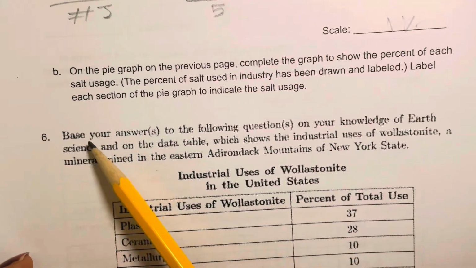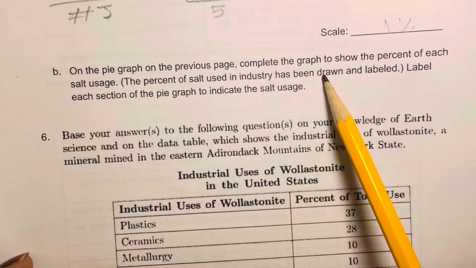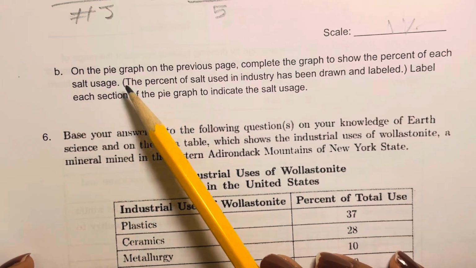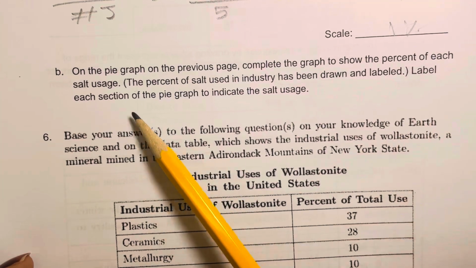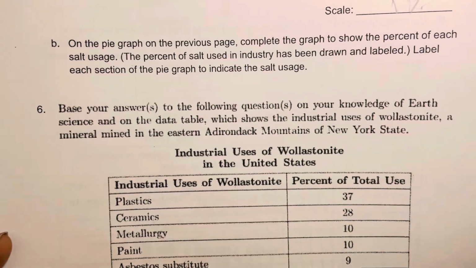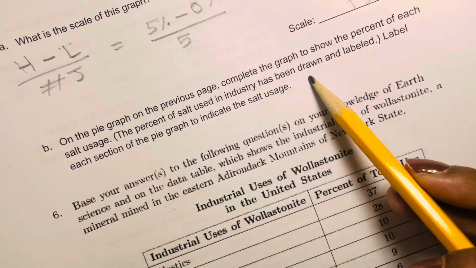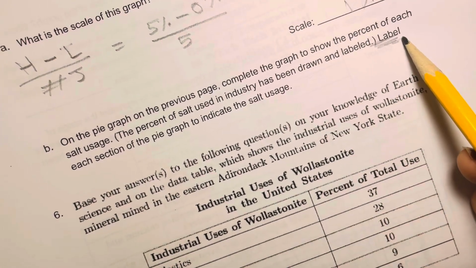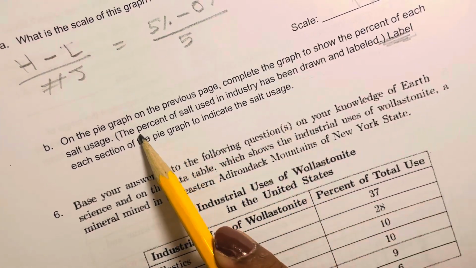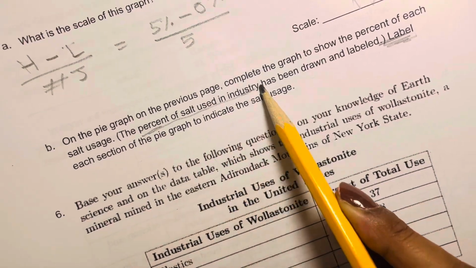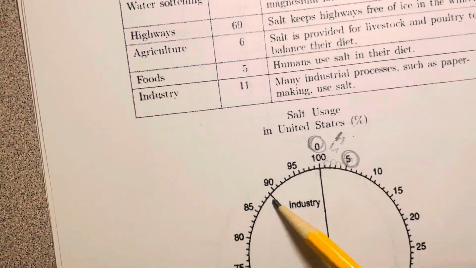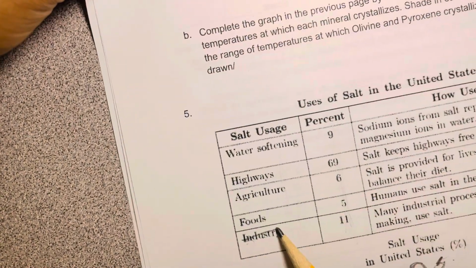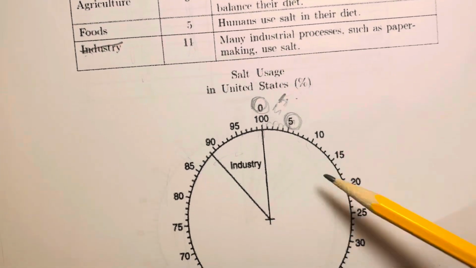Now if I go back to that page, part B, on the pie graph on the previous page, it says complete the graph to show the percentage of each salt usage. The percent of salt used in industry has been drawn and labeled. Label each section of the pie graph to indicate the salt usage. So it's telling me to label everything, so I have to make sure I do that. They already gave me an example of how to do it. So they already did the industry part, so I'm just going to cross out the industry. That's 11%, and I have to graph the rest.